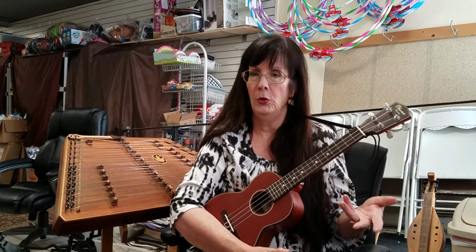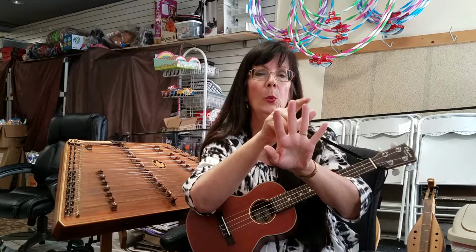Here's the way a major scale sounds: do, re, mi, fa, sol, la, ti, do. You'll notice that with a major scale, the first note and the last note, which is 1 and 8, are the same note. 1 is do and 8 is do.